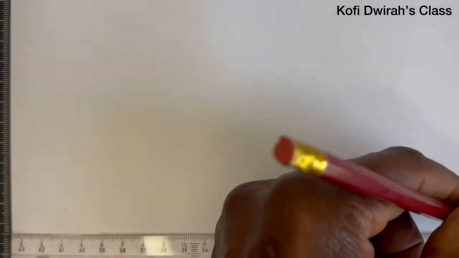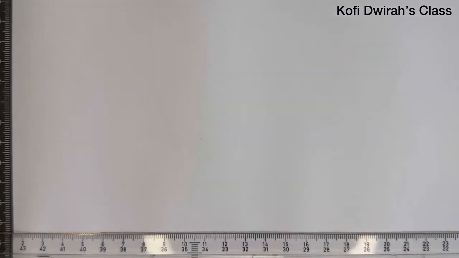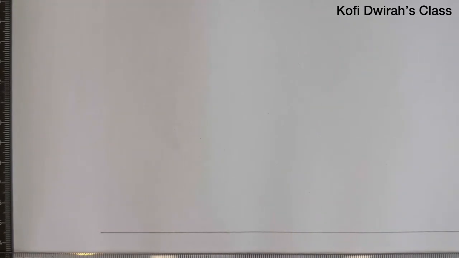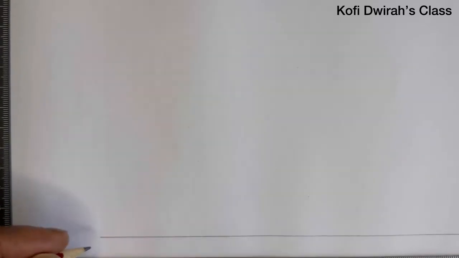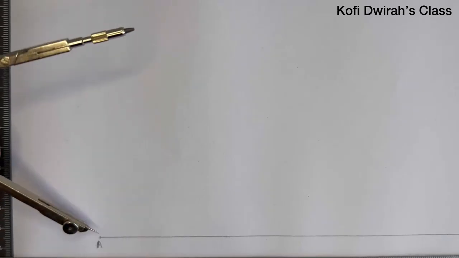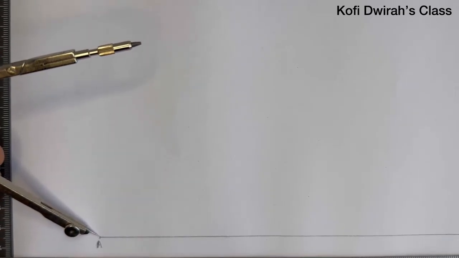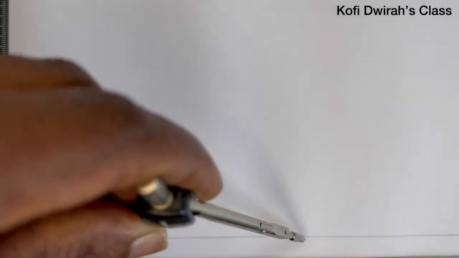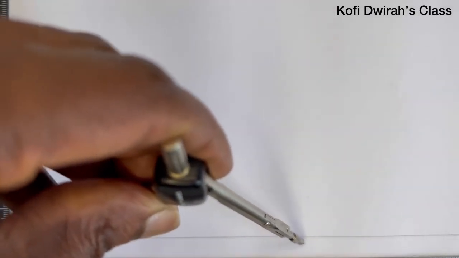So now we start by drawing a line like this. With your T-square, you have this line. Then let's measure 100 millimeters or 10 centimeters. So now we have this point to be point A. So at point A, with your compass or your divider, measure 100 millimeters.